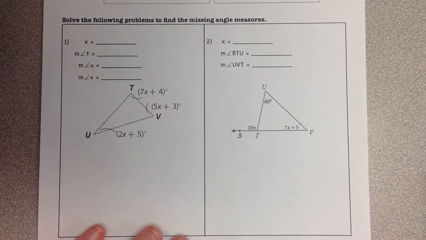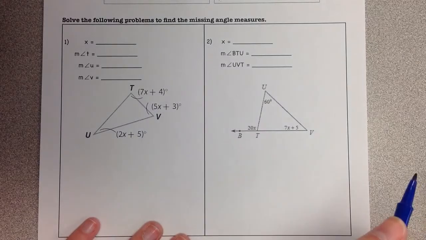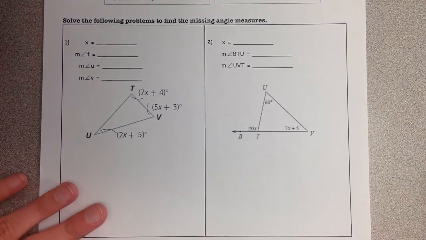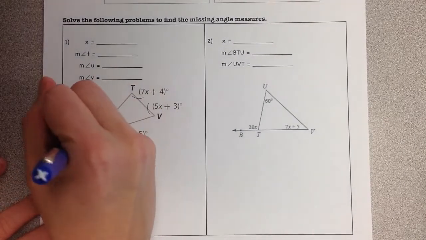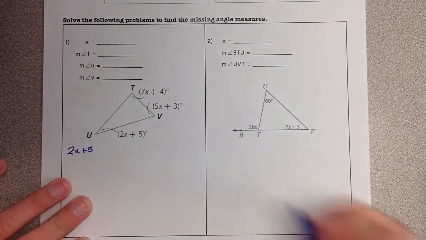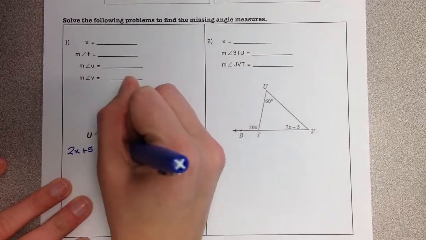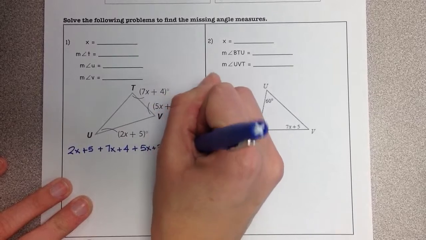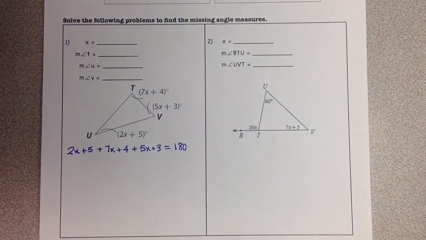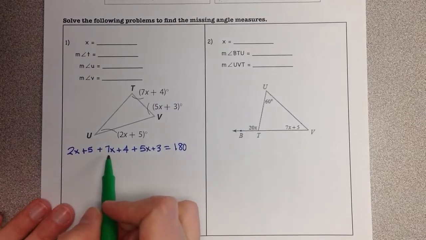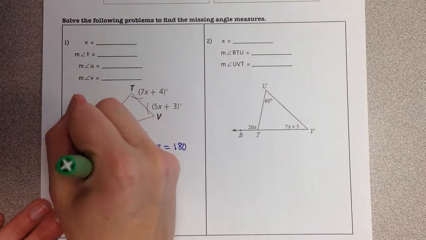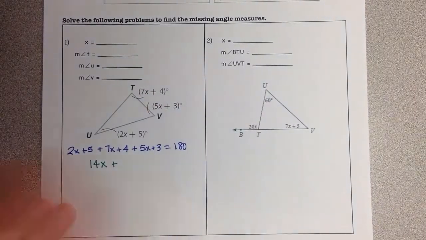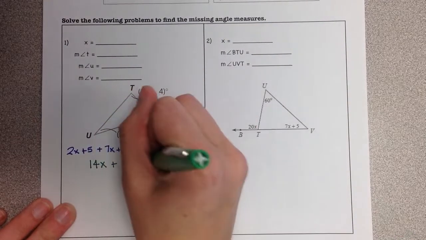So what we need to remember about triangles is that the 3 angles in a triangle should add up to 180 degrees. So if we are trying to find these missing angles, I can set up an equation and set it equal to 180. So our first angle, 2x plus 5, plus our second angle, 7x plus 4, plus our third angle, 5x plus 3, should equal a sum of 180. I'm going to combine my like terms. 2x, 7x, and 5x is a total of 14x, plus 5 plus 4 plus 3 is a total of 12, equals a sum of 180.